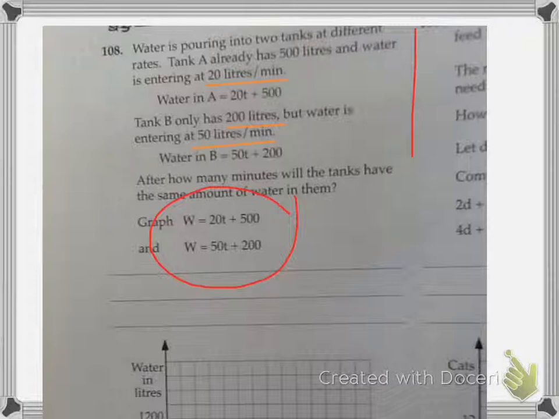So notice that the rate is written in front of the time, and we often call that the x variable because it goes along the x-axis, and then the starting amount of water is added, which is where it's going to cut the y-axis. So that's tank 1 starts at 500 litres, 20 litres a minute. Tank 2 starts at 200 and fills up at 50 litres per minute.